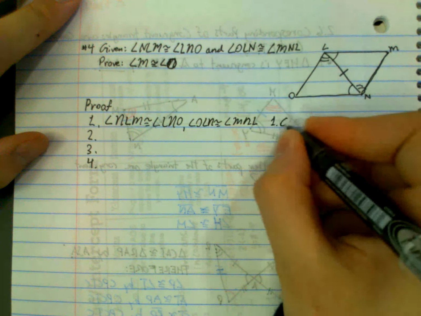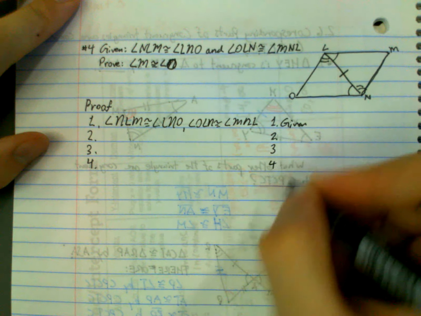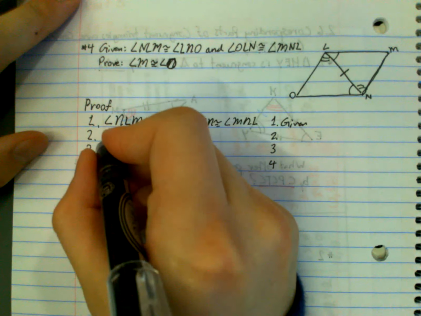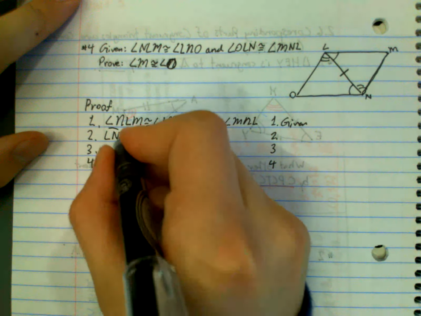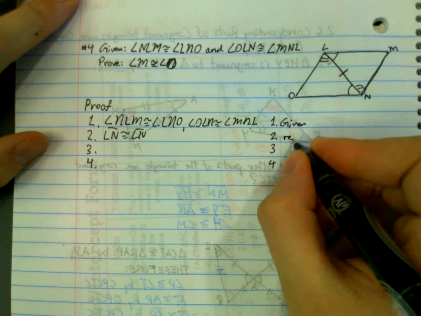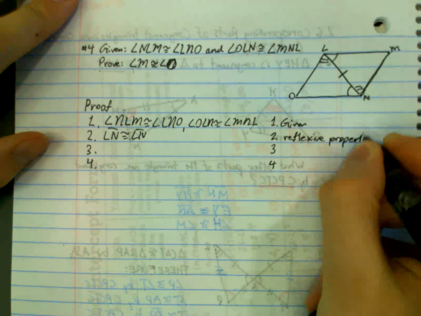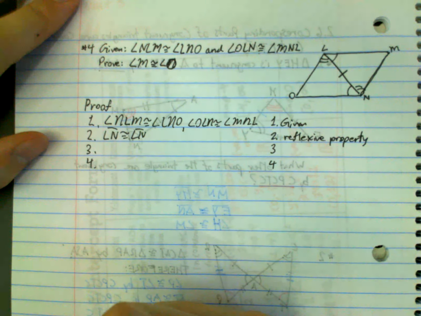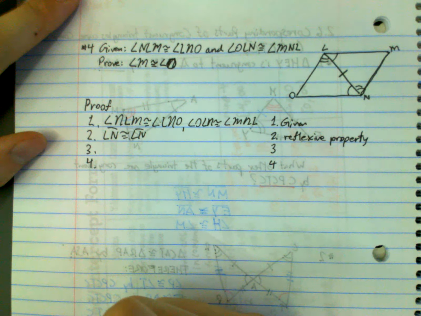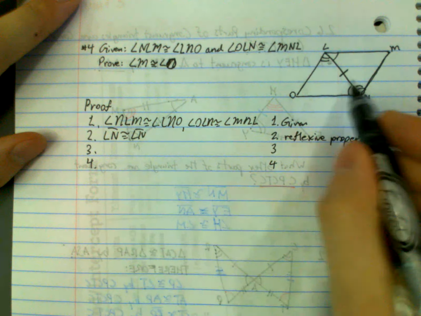And that is by the given. Okay. LN is congruent to LN. Why? By reflexive property. LN is congruent to LN by reflexive.